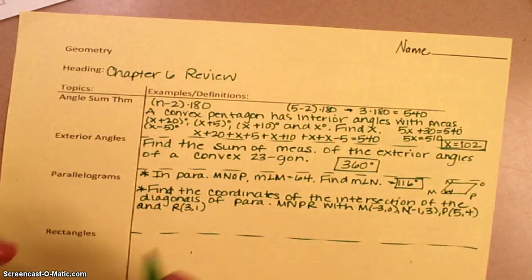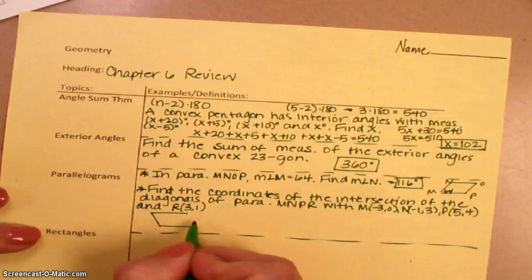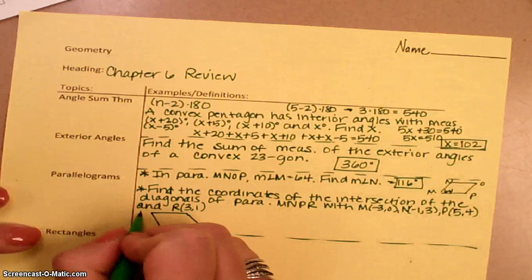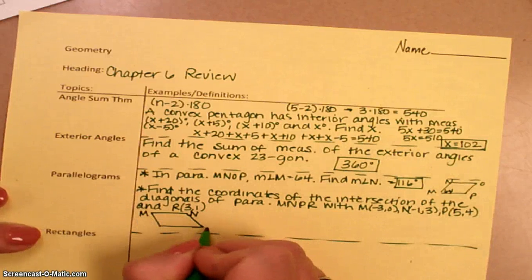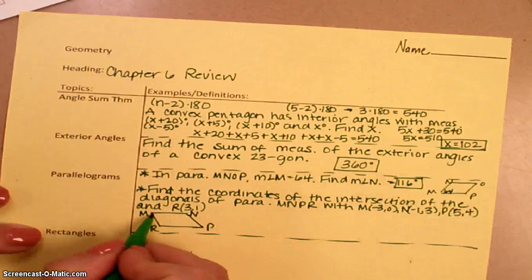Okay, so if we just draw a rough sketch of this, we have M, N, P, R, talking about diagonals.